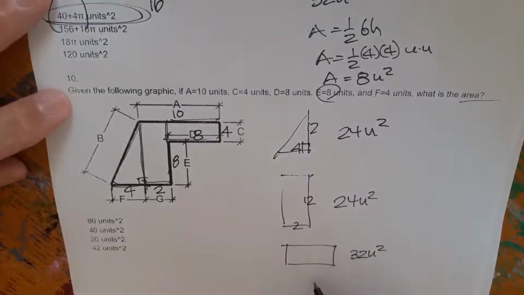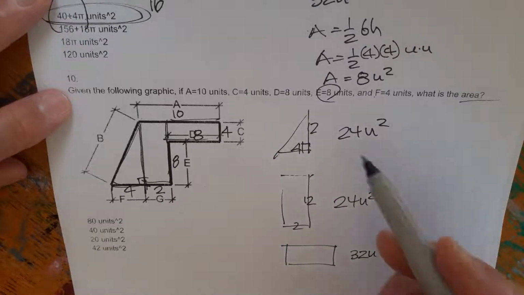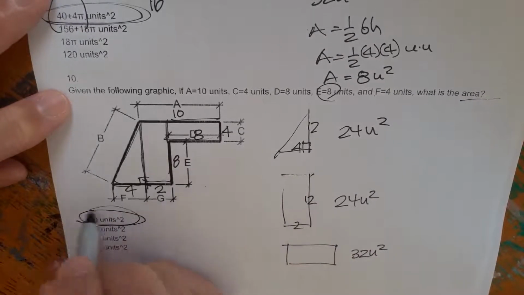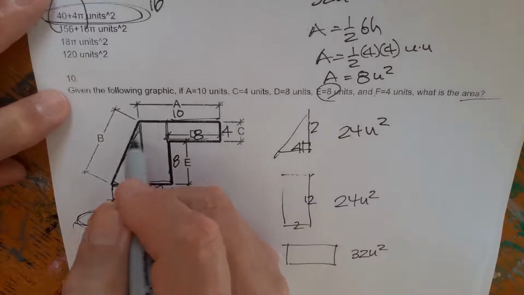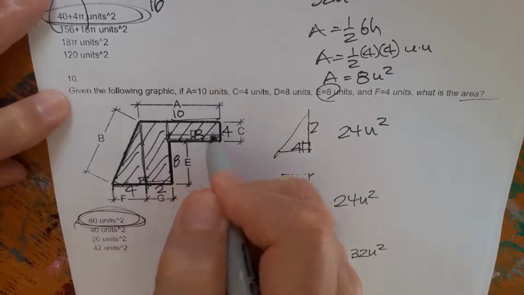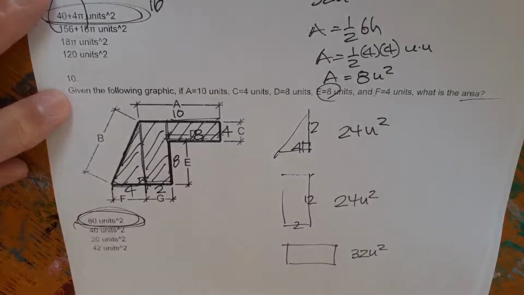I don't have any pi's going on here, right? No circles. So I should be able to add all these up. 24 and 24 is 48. And this would be 70, 80. Is it 80 u squared? Yes, 80 units squared. And what I did was just take each piece of area, right, one at a time, and add them up. And that way I get the whole area of the shape.